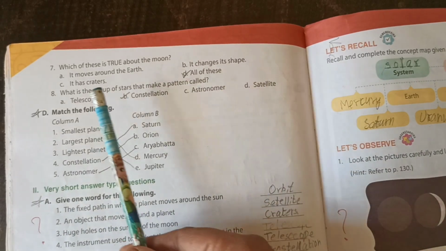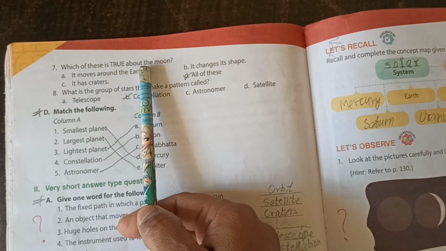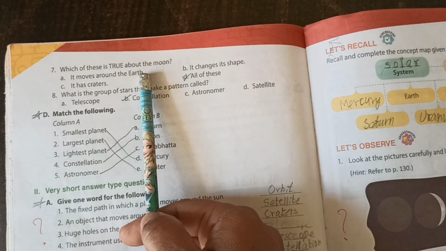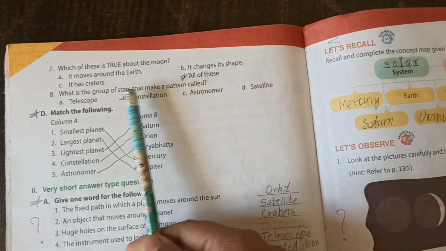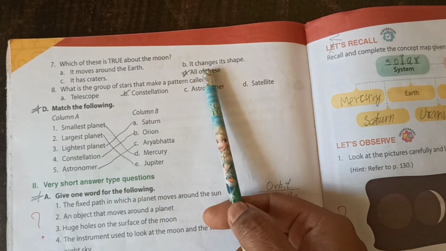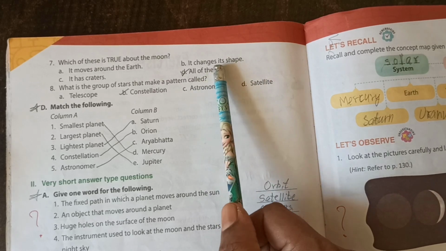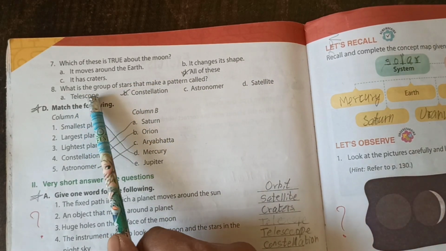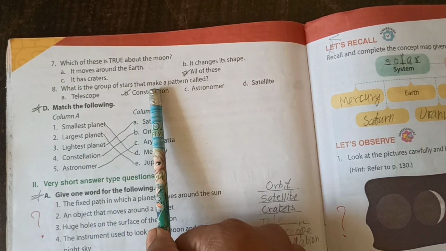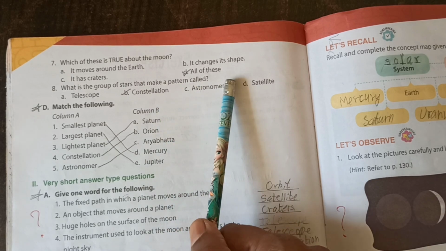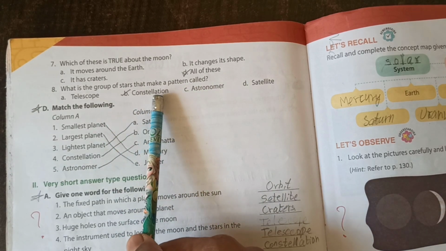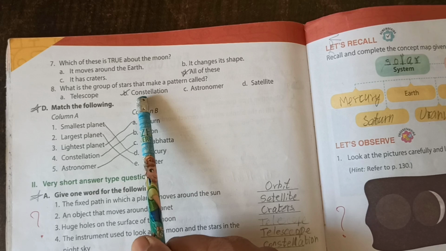Now turn the page, 134. Which of these is true about the moon? It moves around the earth. It changes its shape. It has craters. All of these. Yes, all are correct. So D1, all of these is correct. 8.1, what is a group of stars that make a pattern called? Telescope, constellation, astronomer, satellite. Constellations.